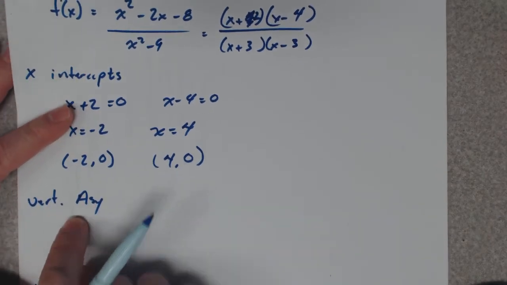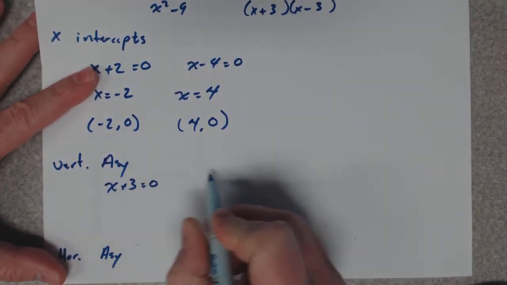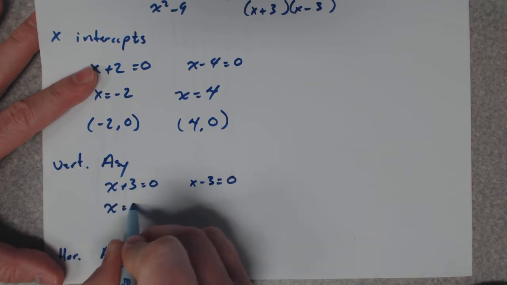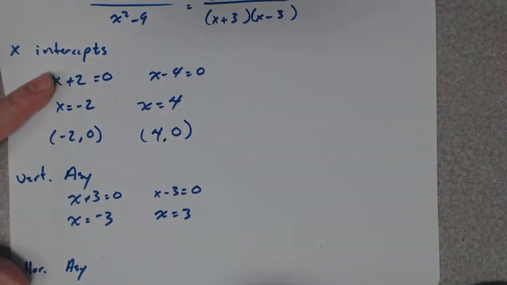To find your vertical asymptotes, you set the bottom equal to 0. So I'll take my two factors here and set them equal to 0. So x equals negative 3, x equals 3. Those are my vertical asymptotes.